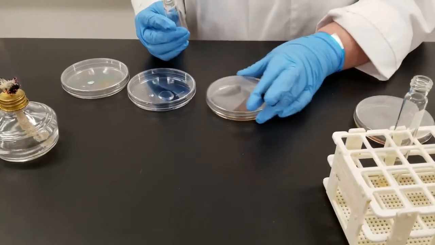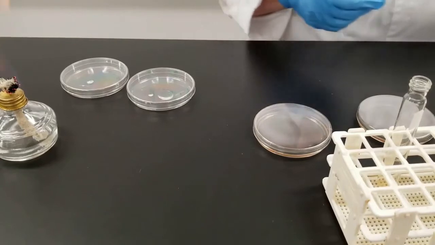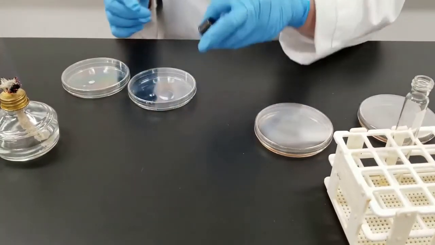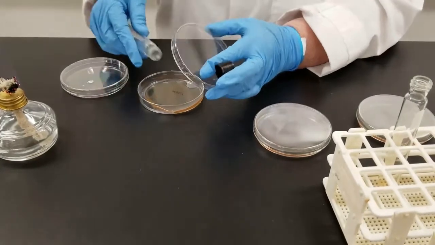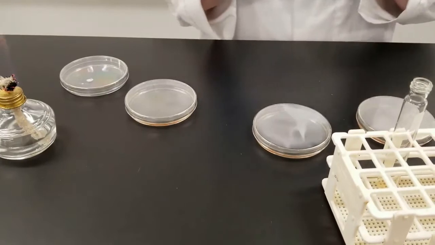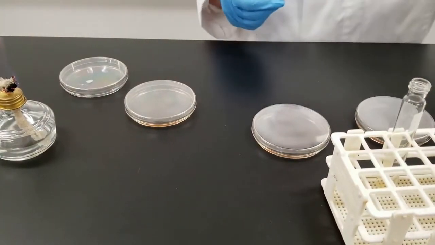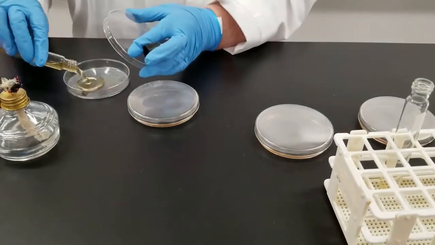Remember to swirl it so it evenly covers the bottom of the plate, plus that also helps to mix up the sample well. With pour plates, remember, different than a streak plate, you could have bacteria growing throughout the medium, not just on top, but it can be throughout.